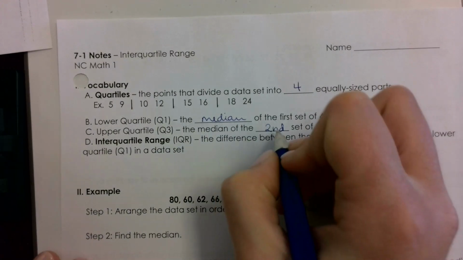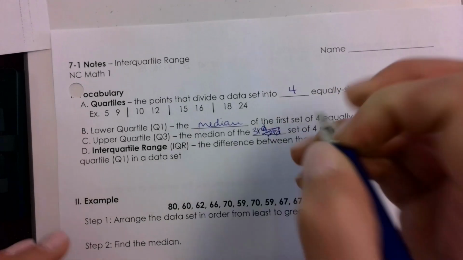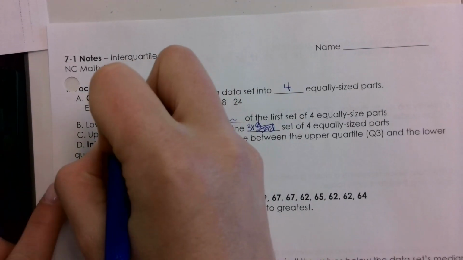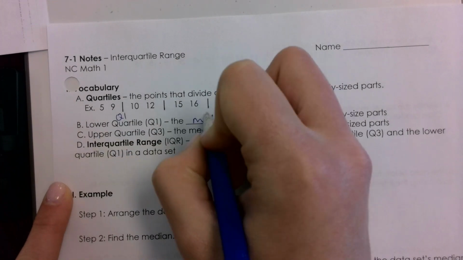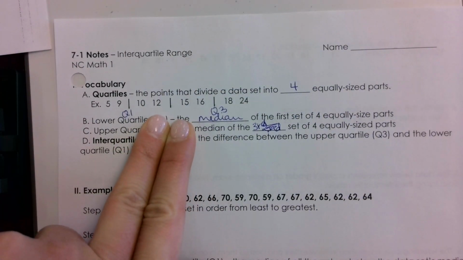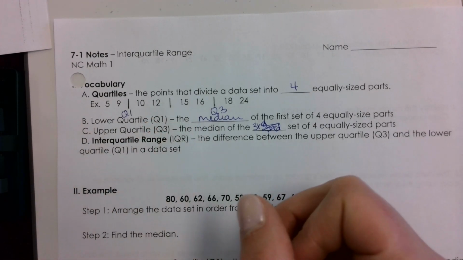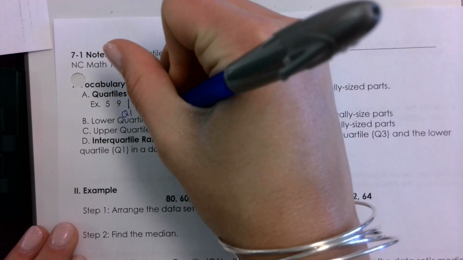I lied. Third set. Because Q1 is going to go in here, and Q3 would be up here. And then the middle, what do we call the middle? Do you remember? The middle of your data? Your median. So it's still just going to be the median there.